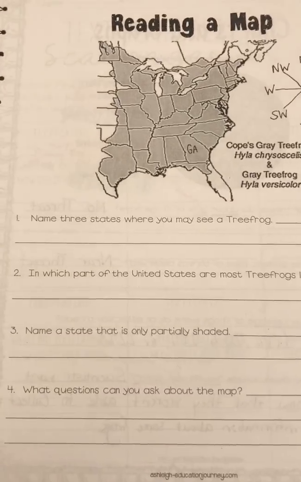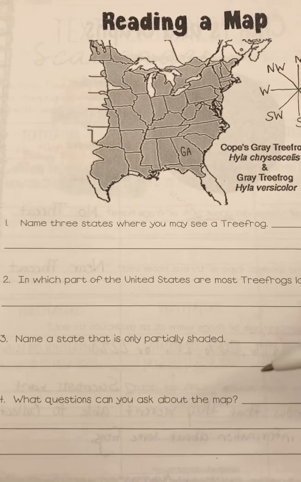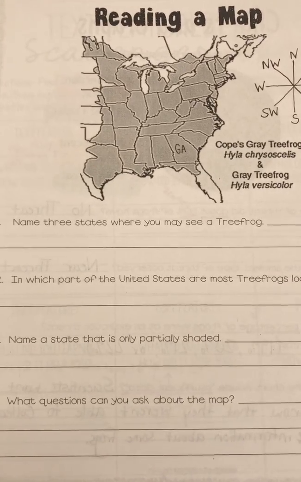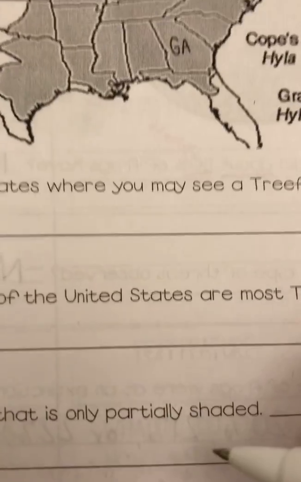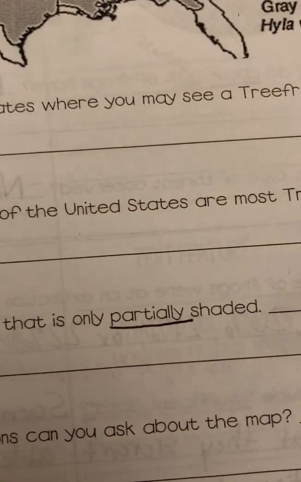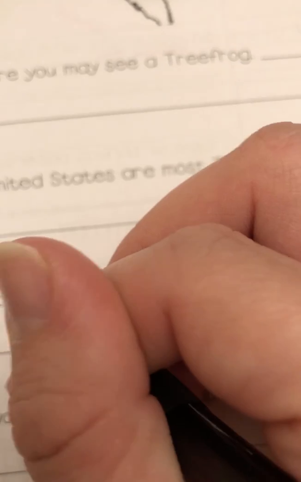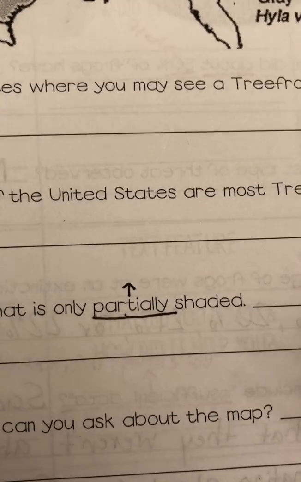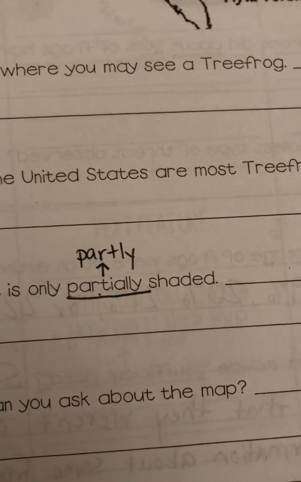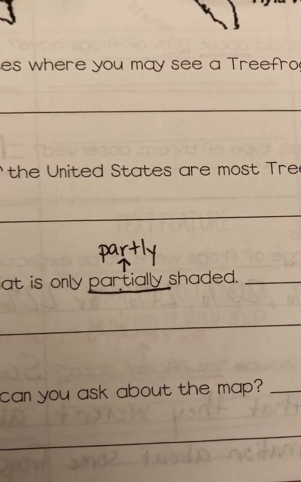All right, number 3, name a state that is only partially shaded. So let's talk about this word right here, partially. I don't know that we've talked about that one this year. Now's a good time to. I bet you might have talked about it in math. Partially, and you can even see the word part in there. If something is partially shaded, that means it's only partly shaded. A piece of it is shaded, not the whole thing.